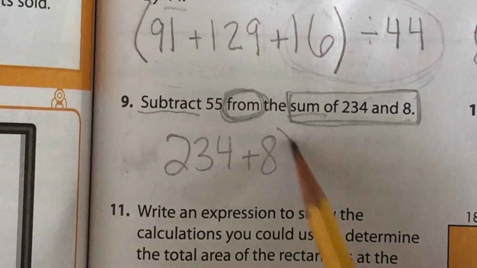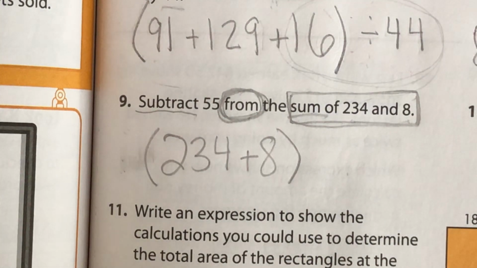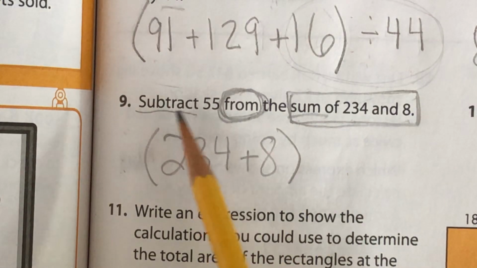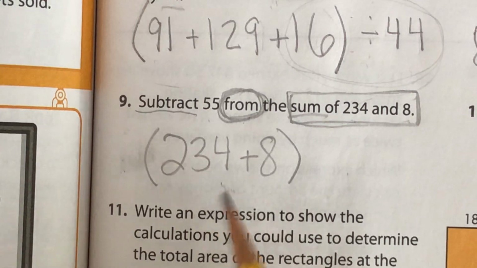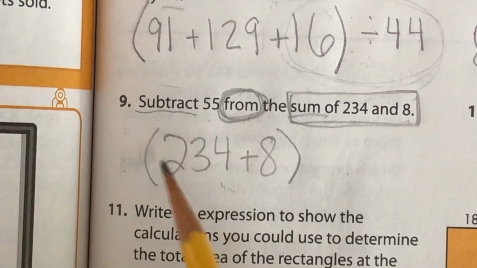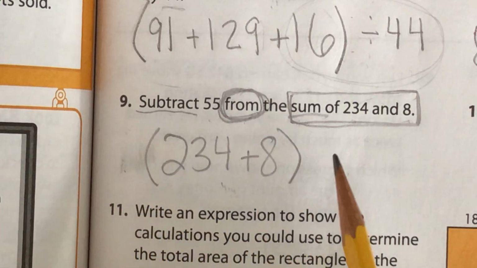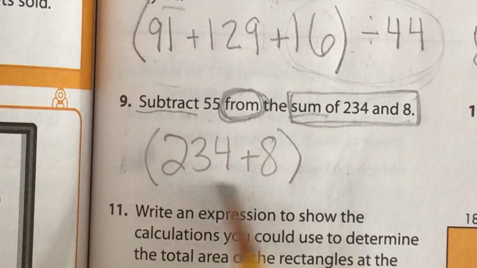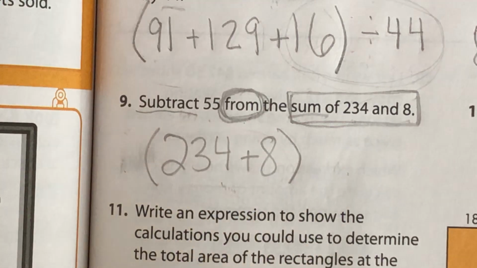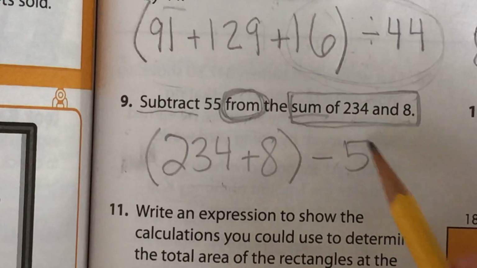And again, I'm going to put those in parentheses. It just keeps it organized. Can't hurt to put things in parentheses, okay? Now, I'm subtracting 55 from this. So where would the 55 go? Would the 55 go in the front or the back if we're taking 55 from this amount? Well, the 55 will go at the back.